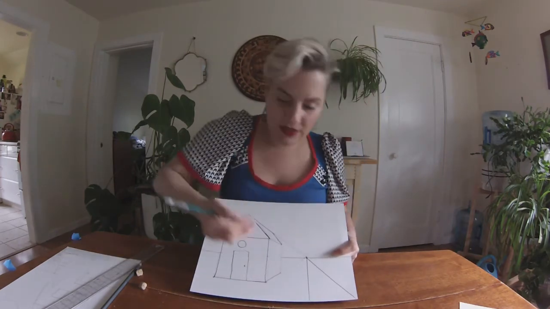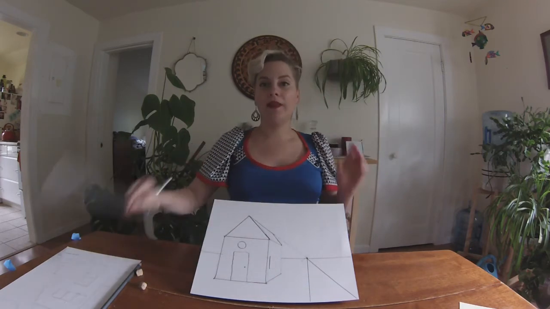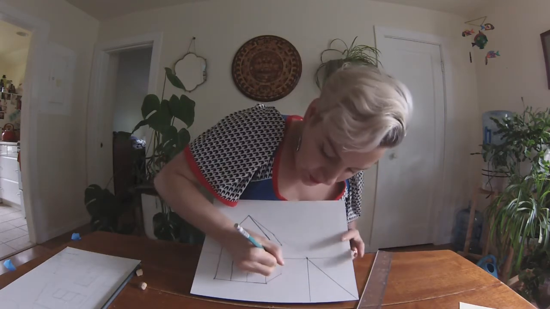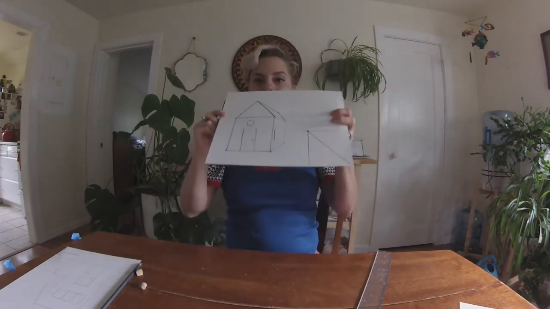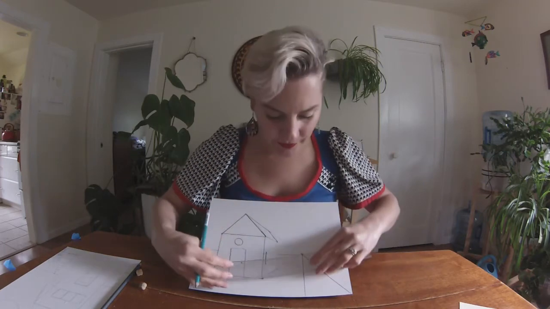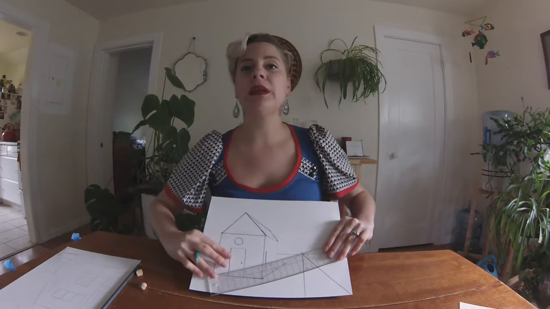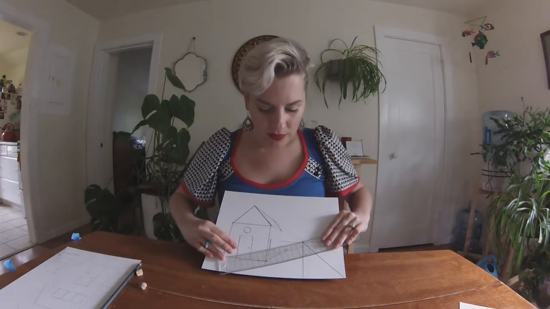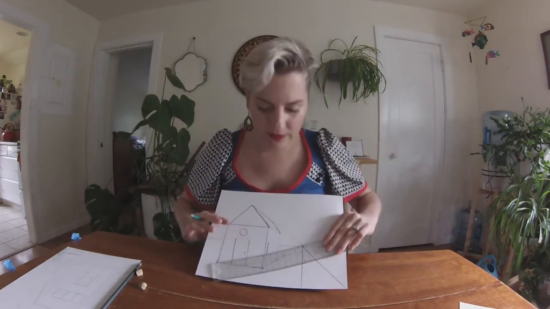Okay, but if you want to put a window on the side of your house, you would start by doing a little line wherever you want your window, and then if you want, you can put a dot on each end of it to help you. And then you're going to use your straight edge or your ruler. And since we know the window's only going to be on the house, we're going to stop it before it hits this back line of the house.